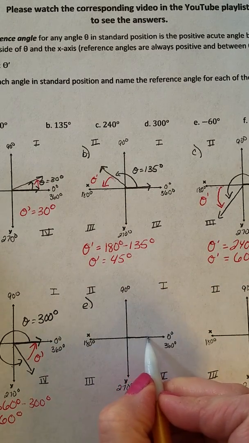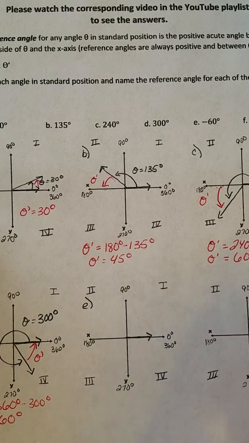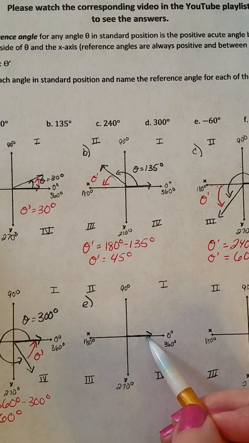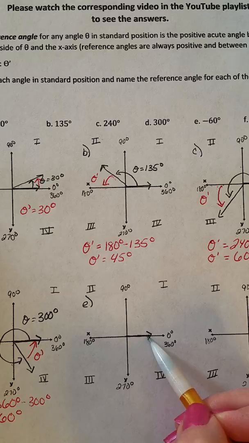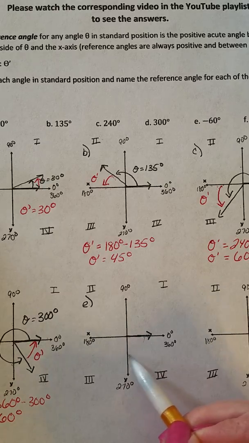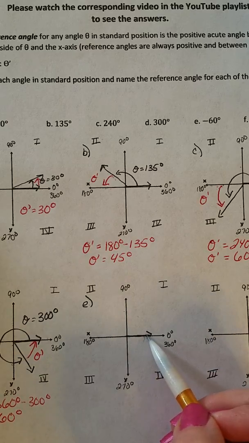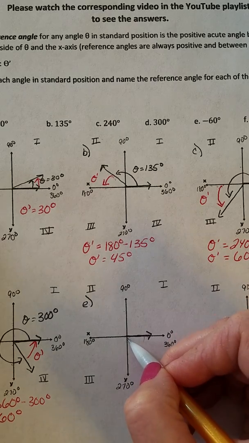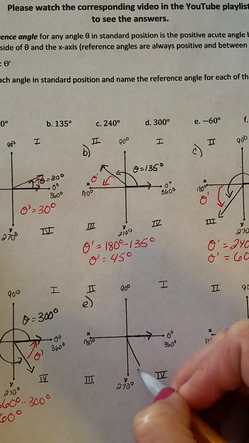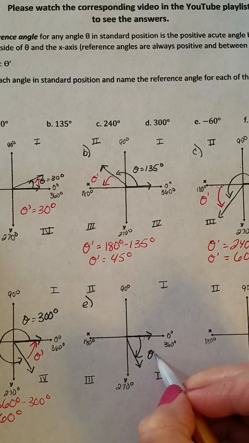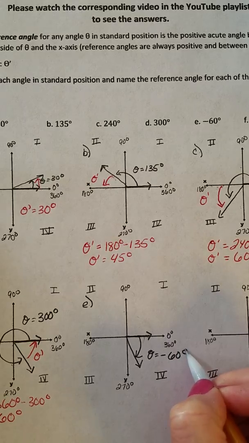Starting out on the initial side. When we are moving in a negative direction, we're moving clockwise. So if I go from here, 0, and I'm going clockwise, this is a 90-degree movement. So this is negative 90, negative 180, negative 270. I want to go down to negative 60. Well, this is 0, negative 90, negative 60 would be in quadrant 4. Theta equals negative 60 degrees.